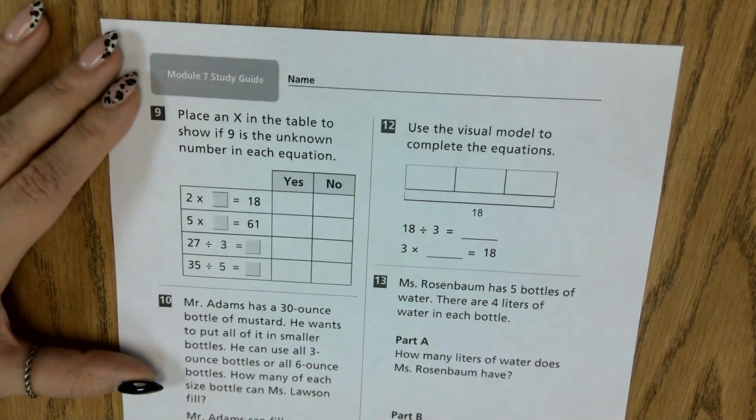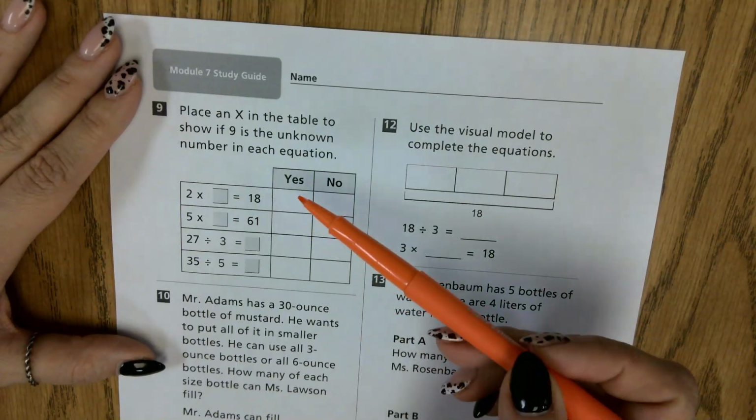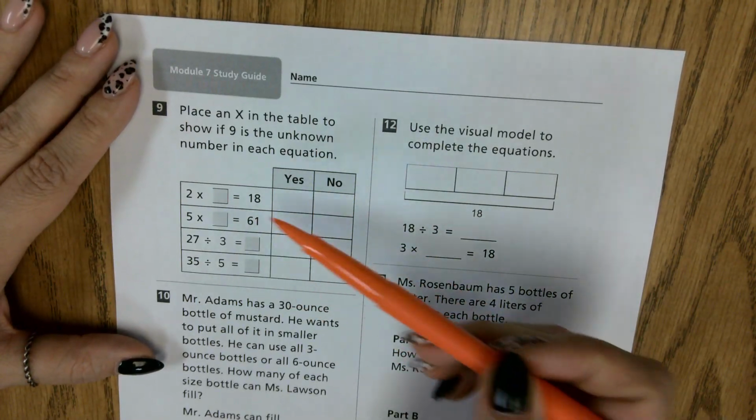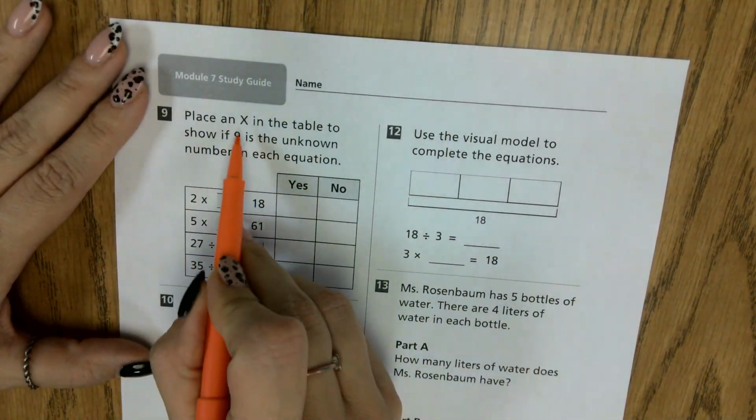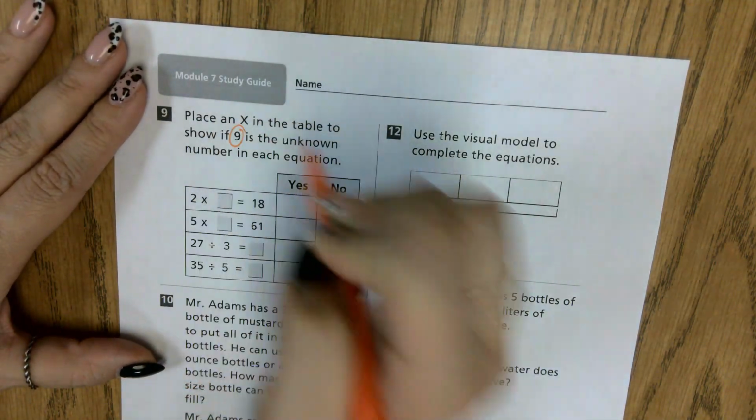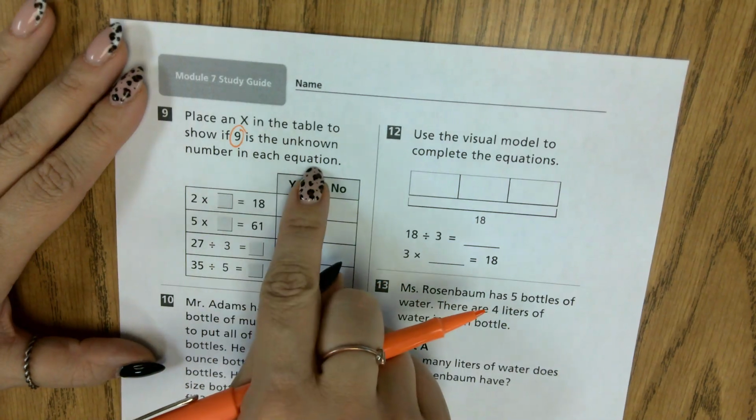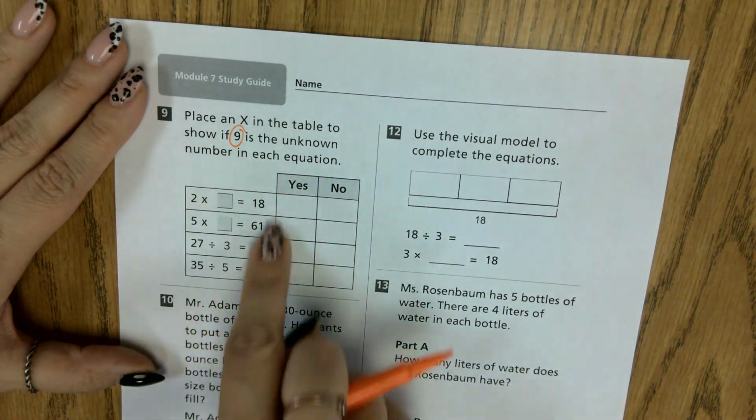All right, here is our table. We love this. Remember, you can only put an X in either yes or no. You can't put them in both. So we need to place an X in the table to show if 9 is the unknown number in each equation. Let's go ahead and solve first.